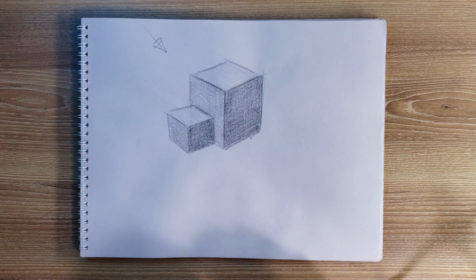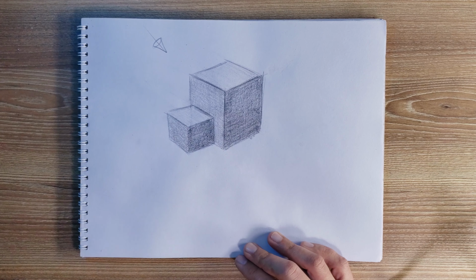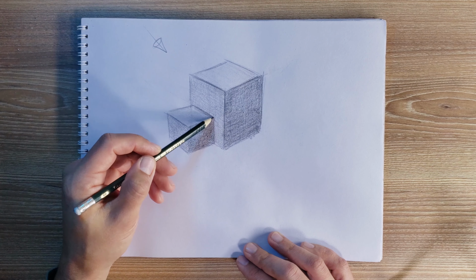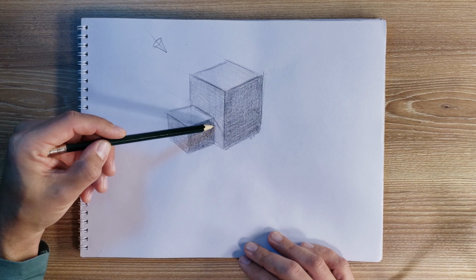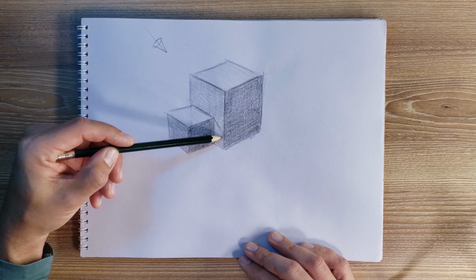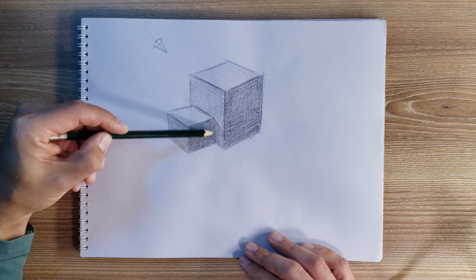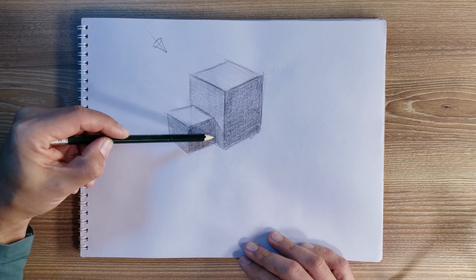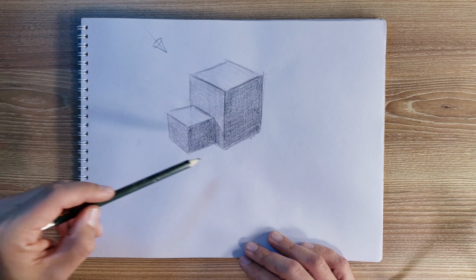Number one, we're going to project the shadow from this little cube over this one. So over here, we're going to project a little shadow. This shadow is going to be darker closer to the cube and lighter farther away from it. It's going to go over here, very dark at the beginning, almost the same darkness as here, and then lighter. It's going to receive some extra light from around the cube.